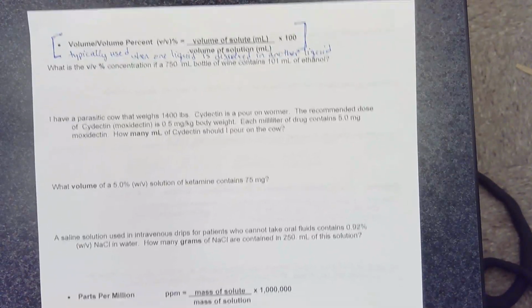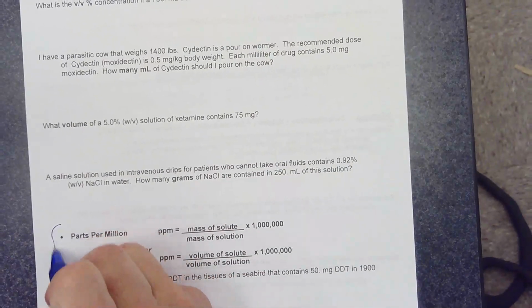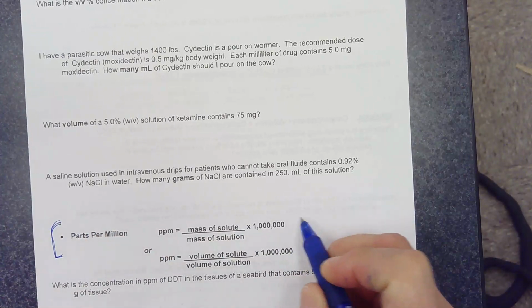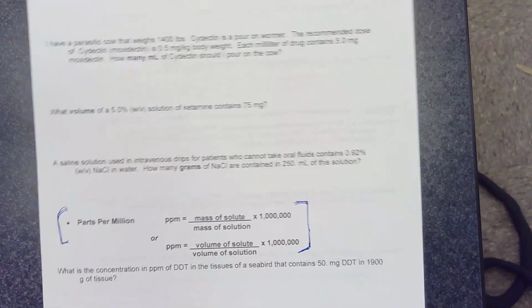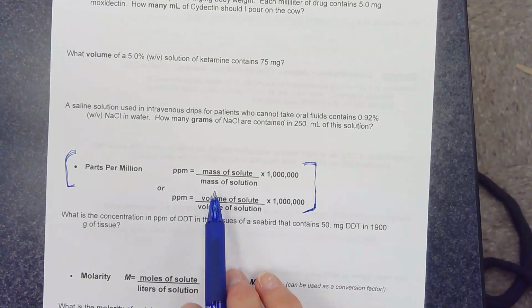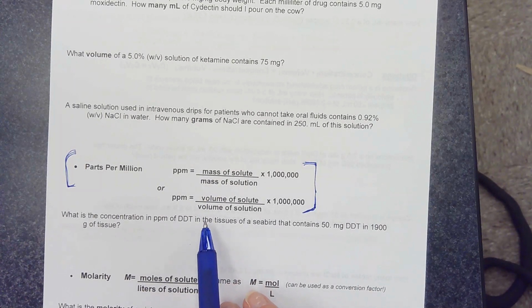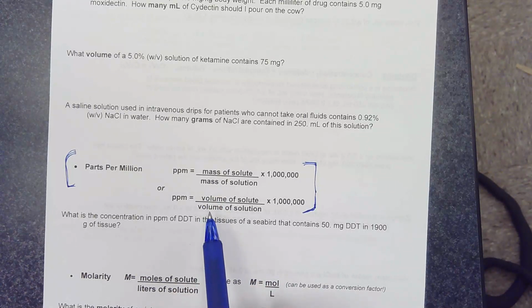All right, then we also have, so that's two methods of calculating concentration. Another method is, be with me guys, I'm going to do the math with you in just a minute, but be with me here so you're not confused later when you're looking at these. Another method is parts per million. Parts per million can be either mass over mass or volume over volume. Either one. It just has to be the same unit. So it could be grams over grams, milliliters over milliliters, liters over liters, or gallons over gallons. As long as it's the same unit, mass over mass, volume over volume.